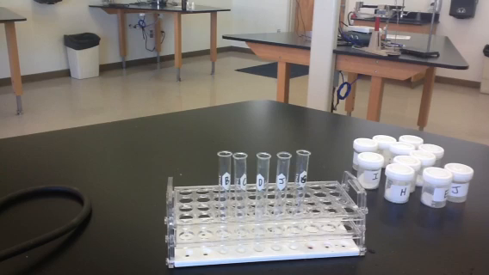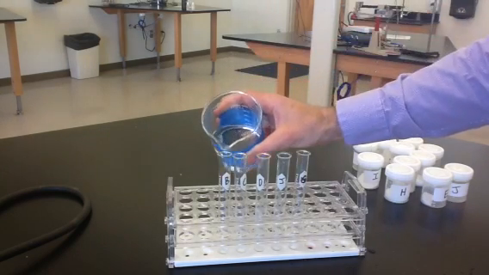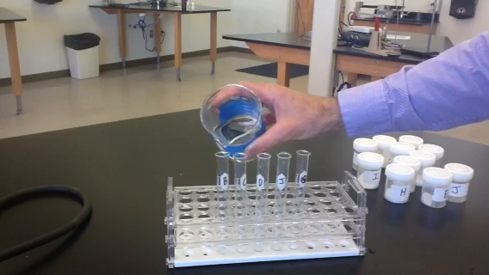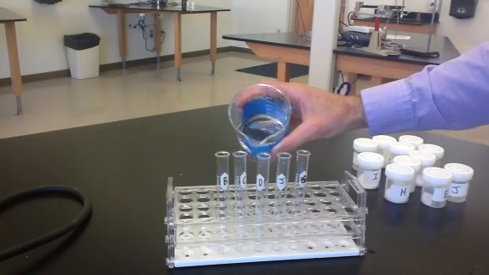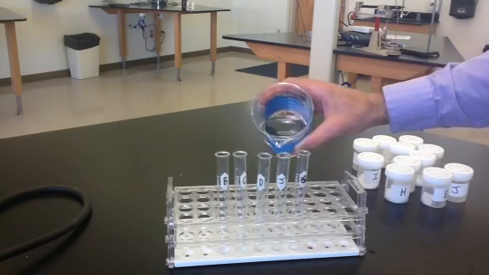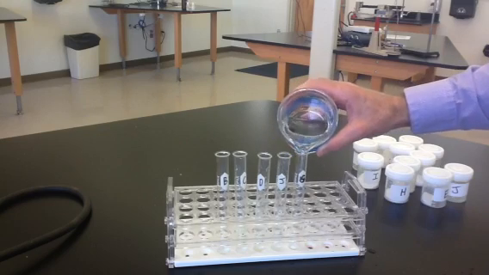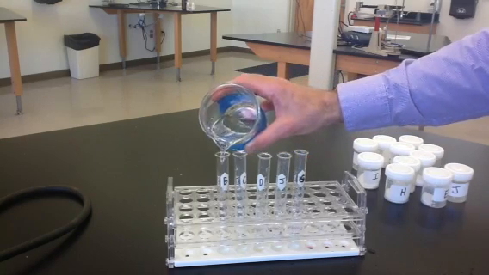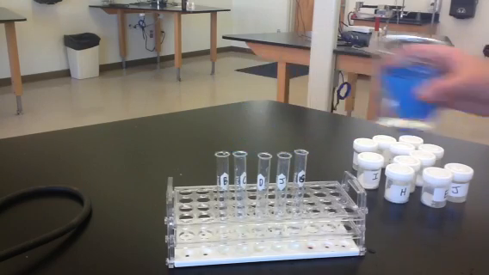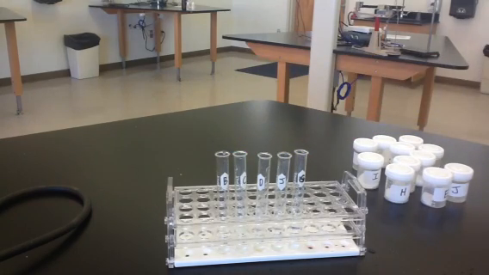And again, we're going to dissolve these in a small amount of water. Okay, so we know all of those are soluble.